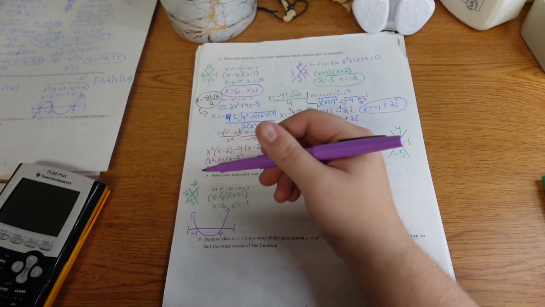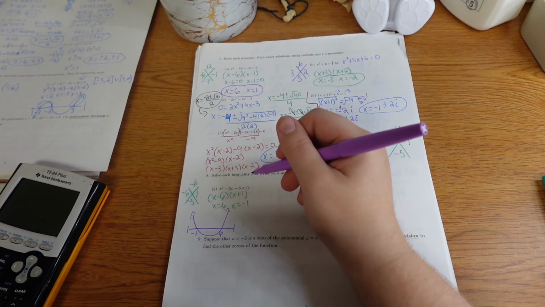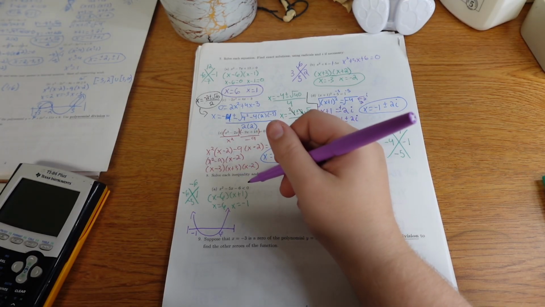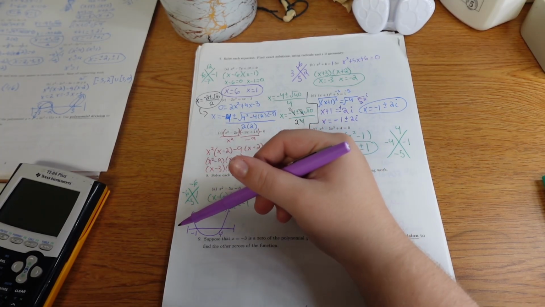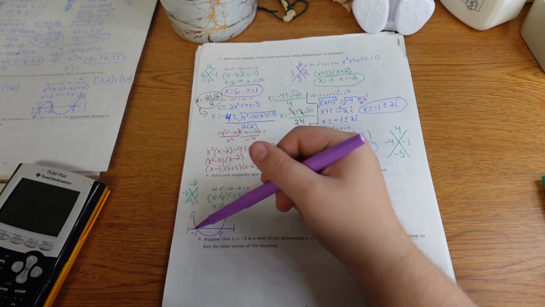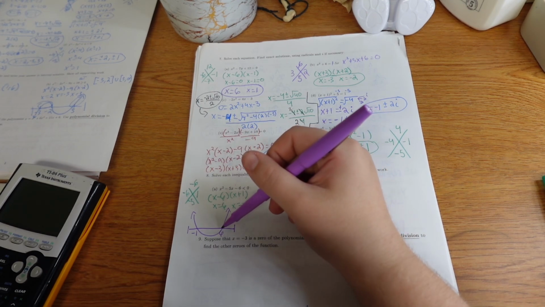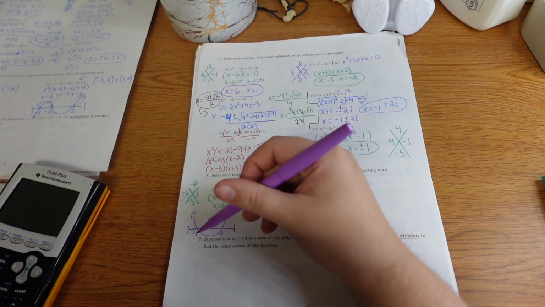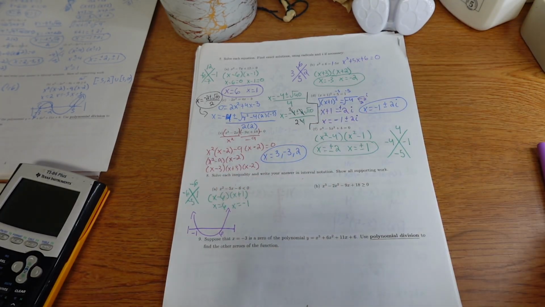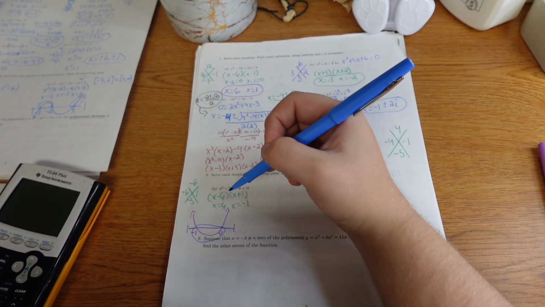And we know that this is telling us x is less than 0. When x is approaching negative infinity, y is going to be less than 0, and when x is approaching positive infinity, y is going to be less than 0. I hope that makes sense.